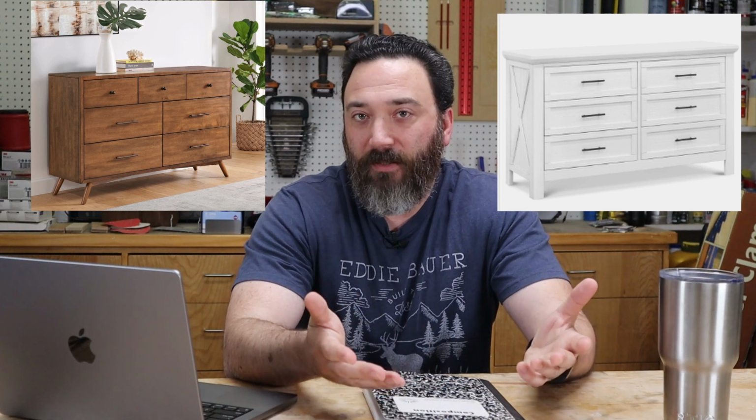So the next step in design is understanding what style we're going to build our furniture in. And this is going to greatly affect our build plan going forward. For example, mid-century modern and farmhouse furniture are not going to be built the same and they're not going to use the same materials. So we need to start narrowing these things down now so we understand what look we're going for and we can start planning around that.